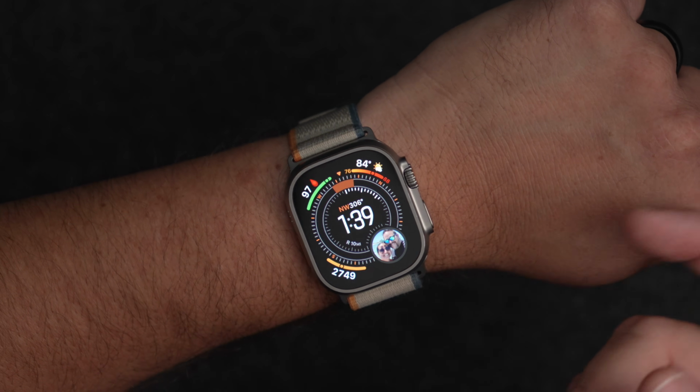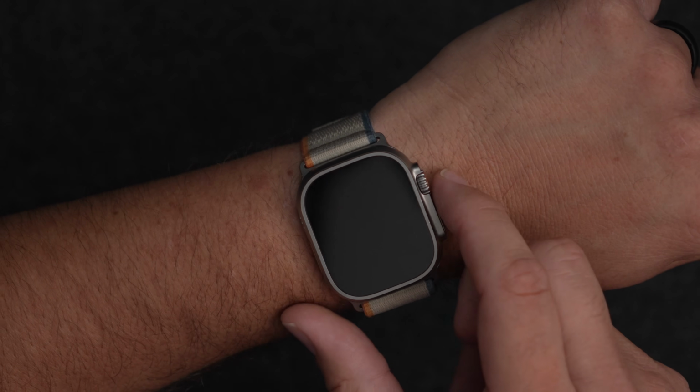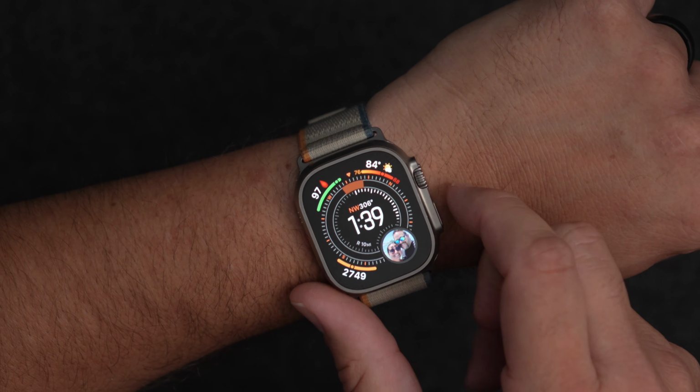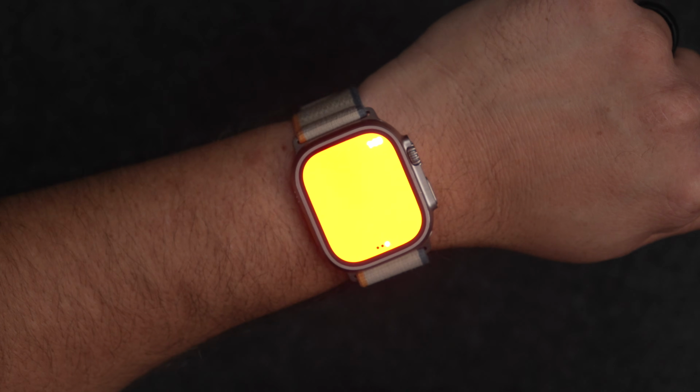Basically, one, it turns off your screen so you don't have it on when you're sleeping. But the other thing is if you need to access your flashlight, it automatically starts with the red mode. And I think sleep mode should do that as well. But as of right now, it doesn't.